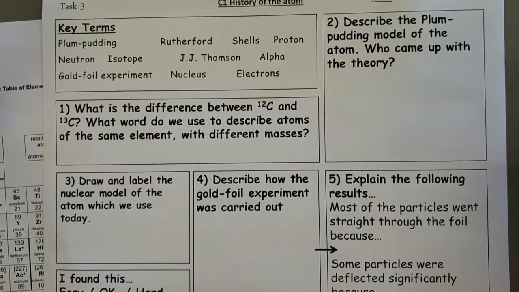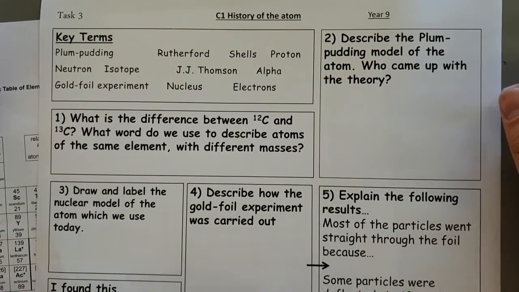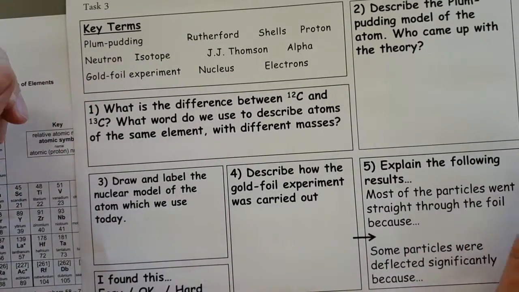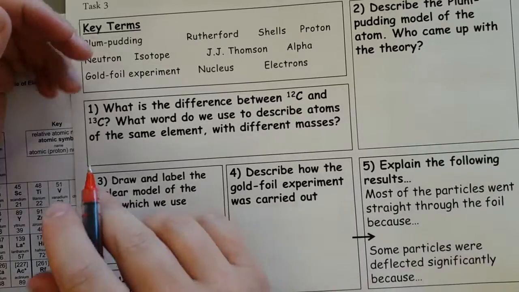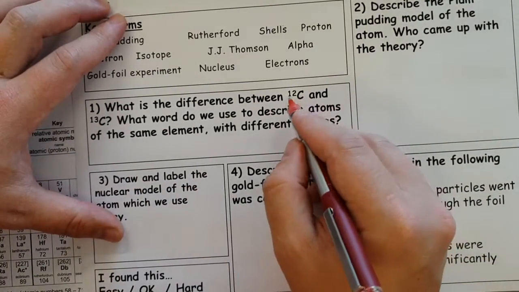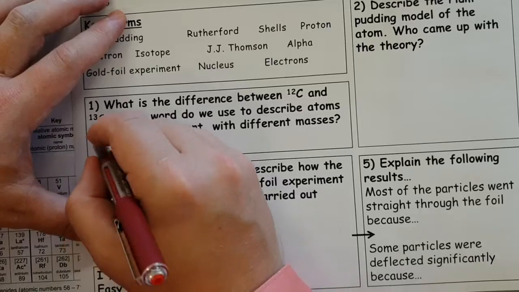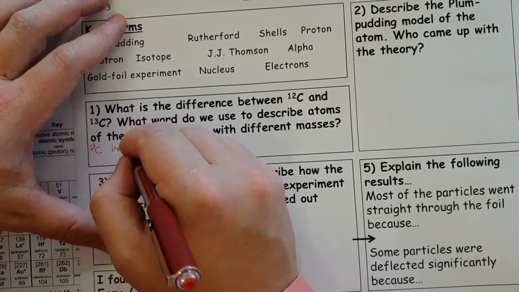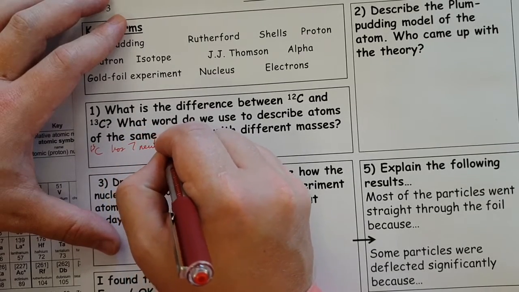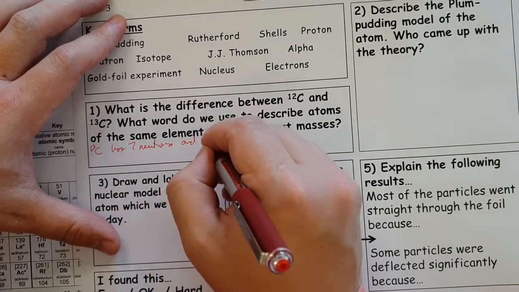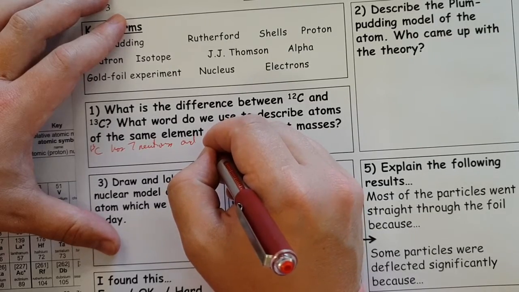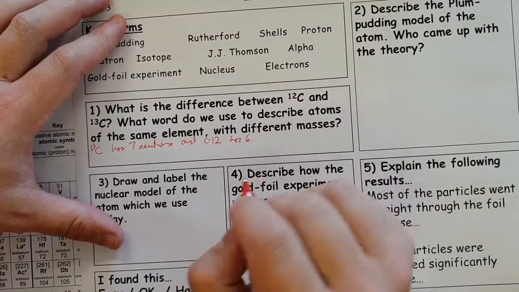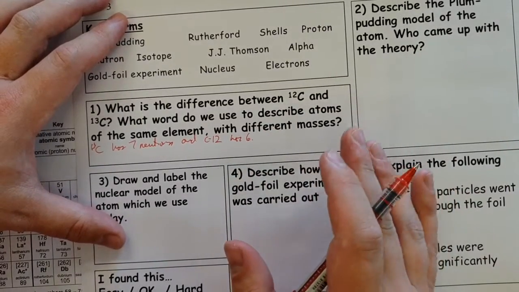This task centers around the plum pudding model and the changing views of the atom. So what's the difference between carbon 12 and carbon 13? Carbon 13 has 7 neutrons, and carbon 12, both notations here, has 6. So that's the difference. There's a different number of neutrons.